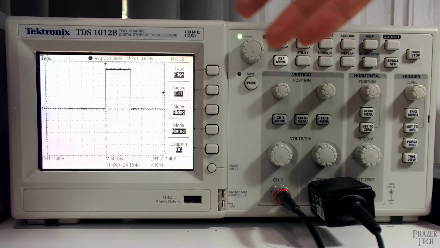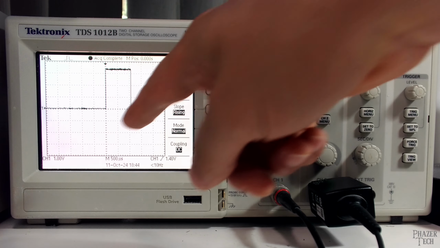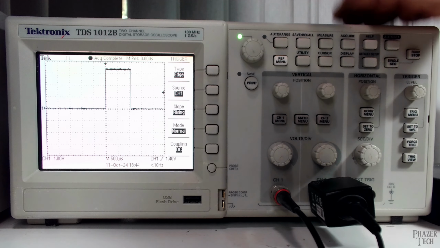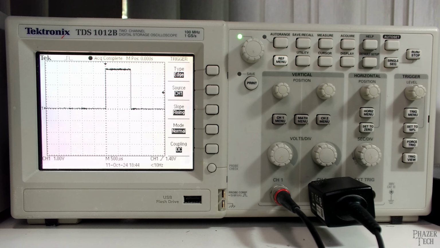This, of course, is the same as the previous square wave, except it's just a single sequence. So it's about 1 millisecond, as we would expect from the code. So those are pretty much the main functions you need to know for a lot of different projects.